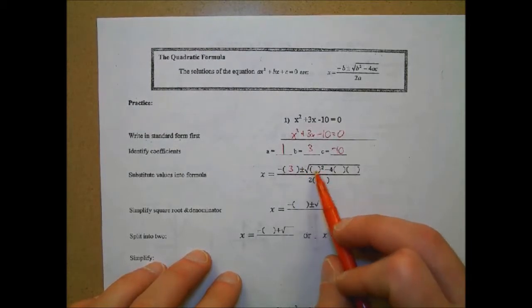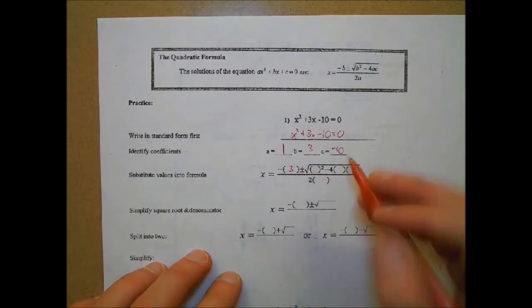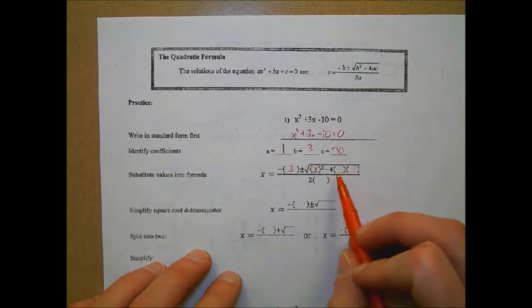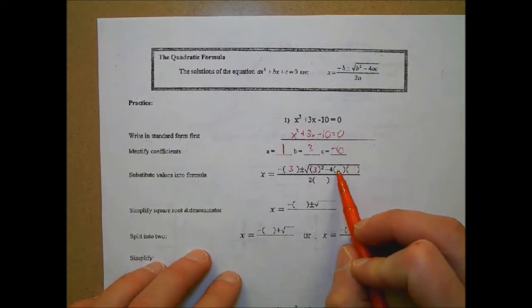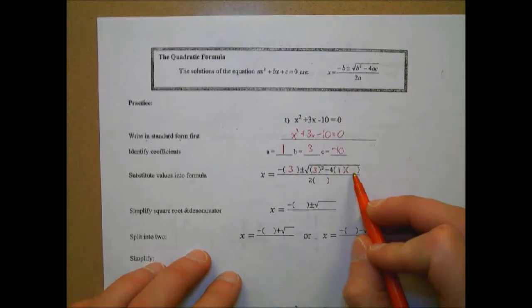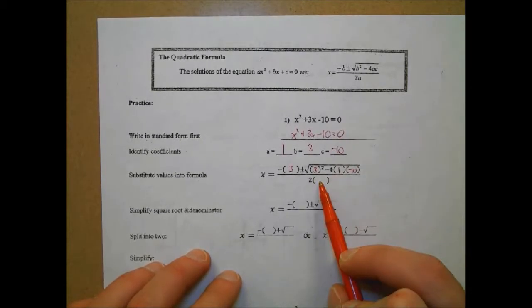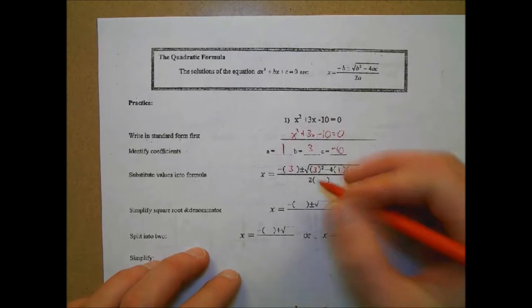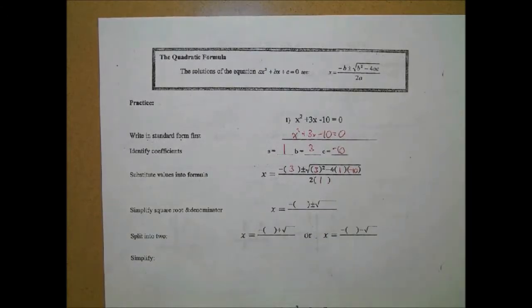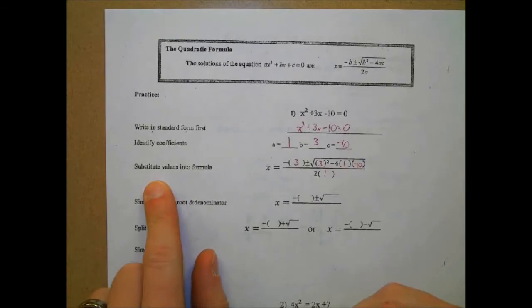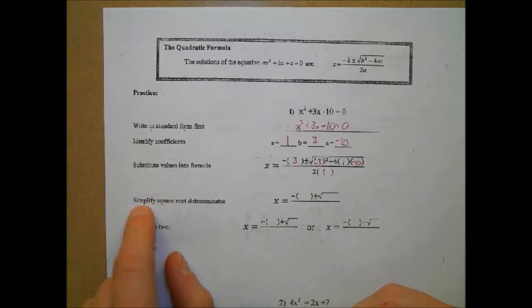Okay, what number is going to go in here? B, so it's 3 squared. What goes in here? A, 1. What goes in here? C. Okay, and what goes in here? A. All right. We substituted in. We've made it. So far, so good. Unscathed, right? No problem. We can plug stuff into formulas. All right, now is where it gets a little hairy.